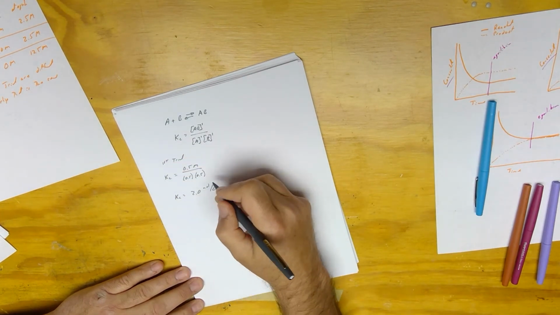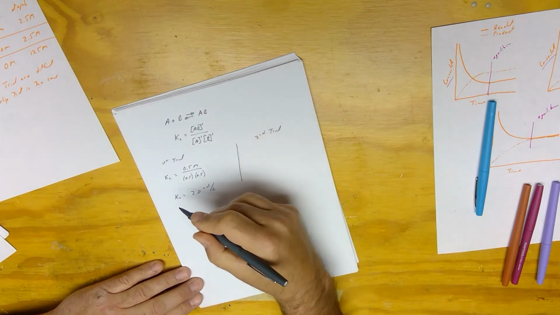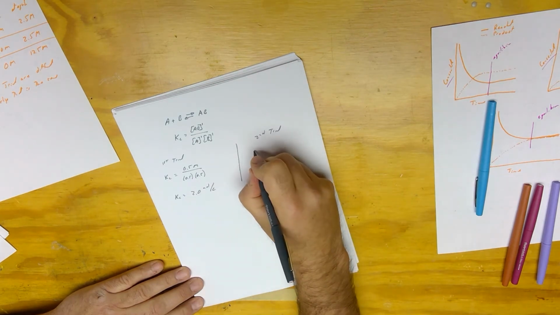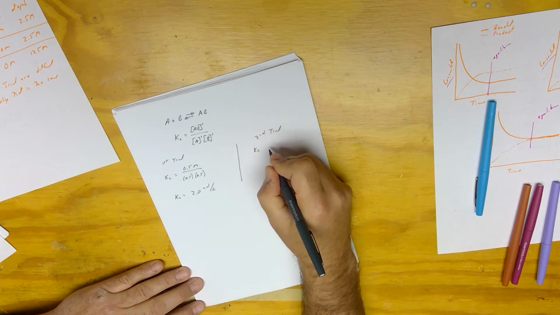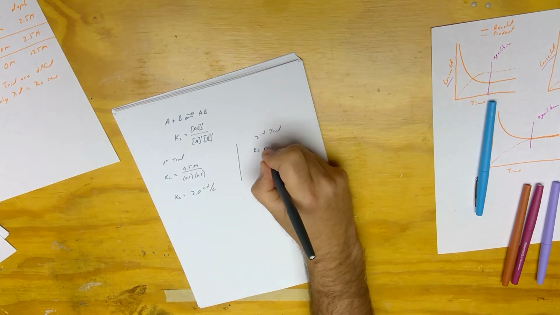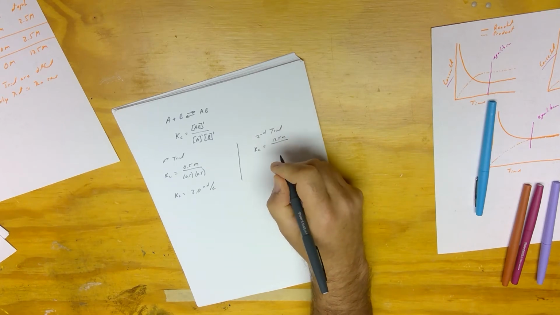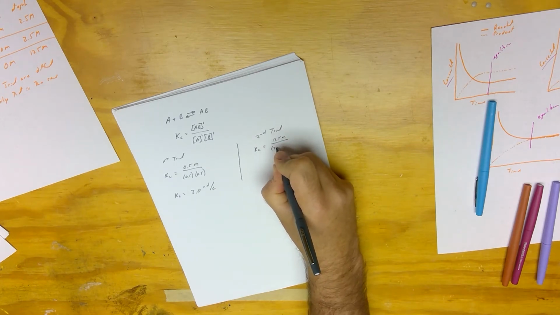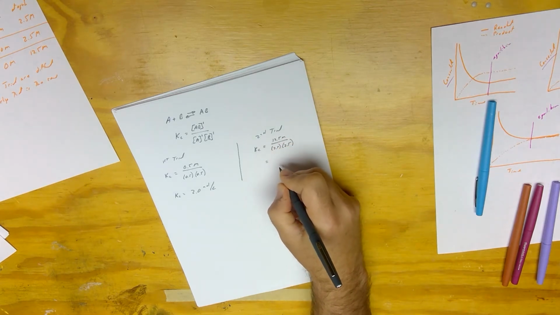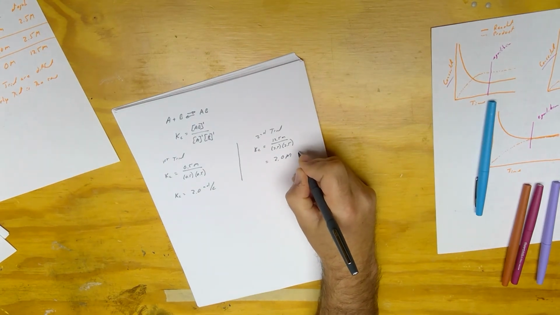Now I want to do the same thing for my second trial. What should my K be? It should be the same thing, right? It's the same reaction at the same temperature. We're starting with different amounts, but my equilibrium constant should be constant. So in this case, we have 12.5 molar divided by 2.5 times 2.5 molar. When you do this math, we again get 2.0 moles per liter.